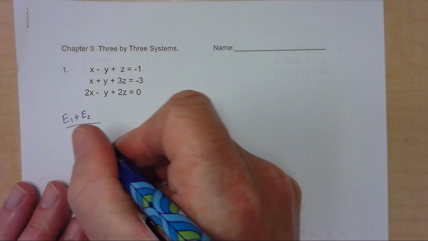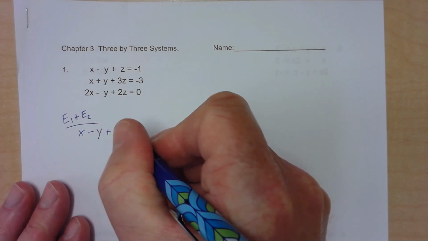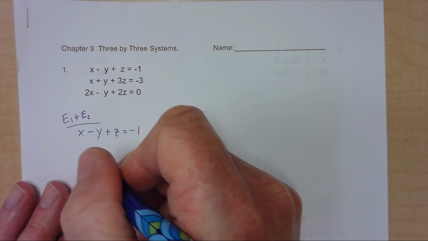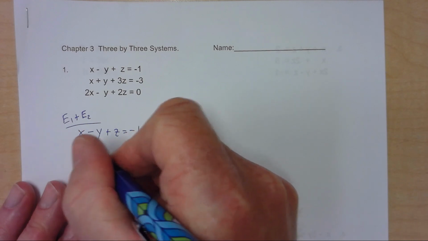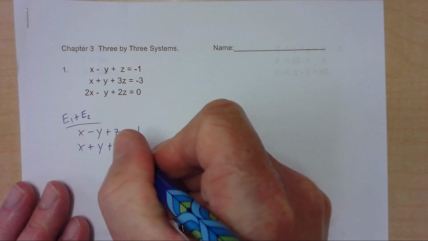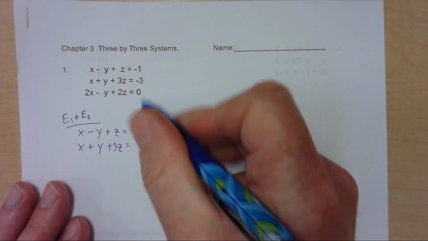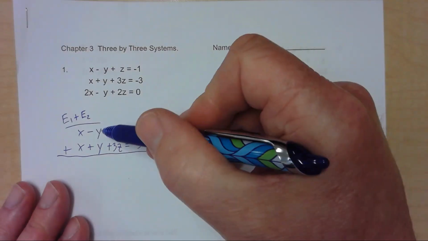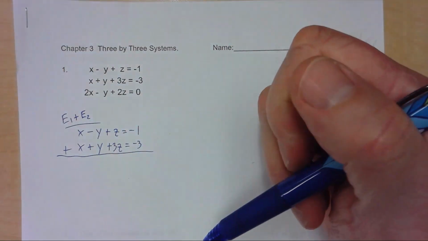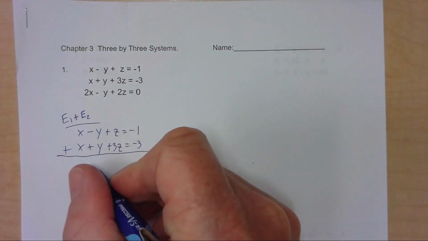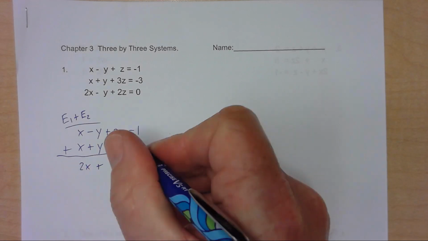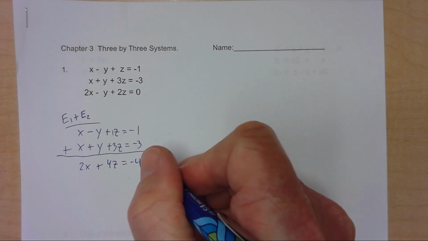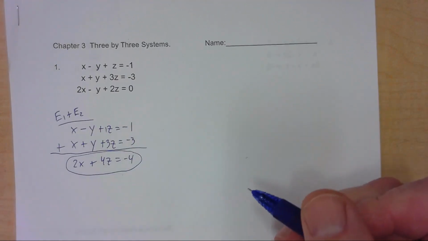So x minus y plus z is equal to negative 1. And then equation 2 is x plus y plus 3z is equal to negative 3. Then I'm going to add these together. When you add these together, the y's are going to go away. x and x is 2x. 1z and 3z make 4z. And then this and this make negative 4. So that's the first equation that I need.